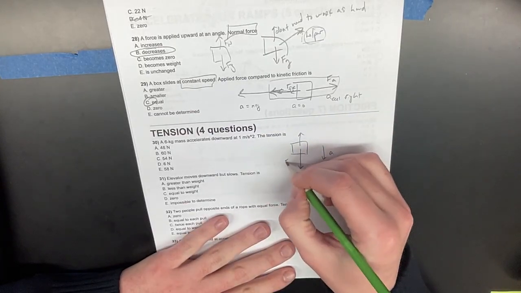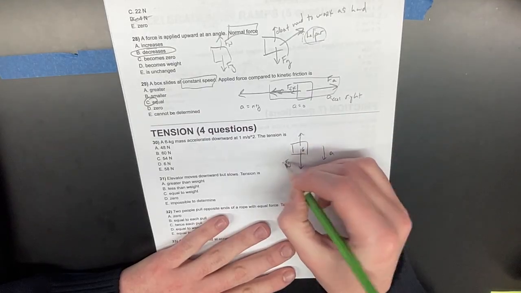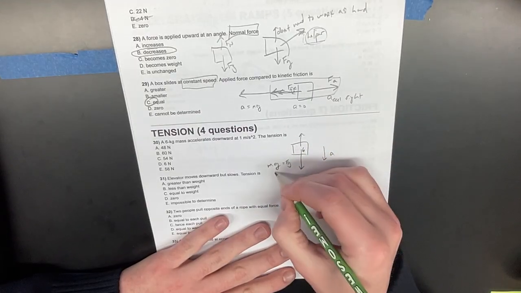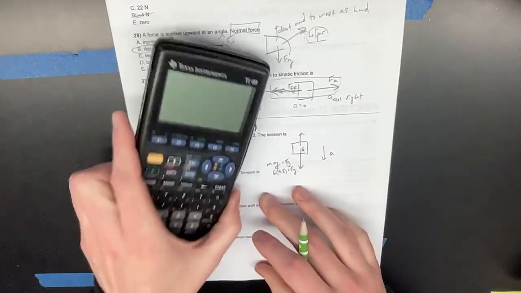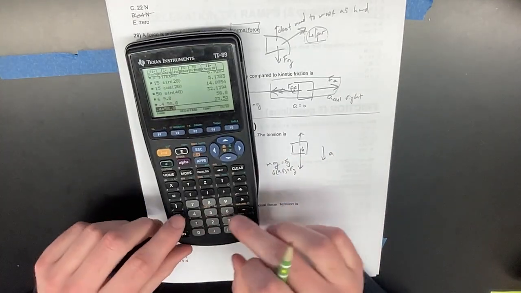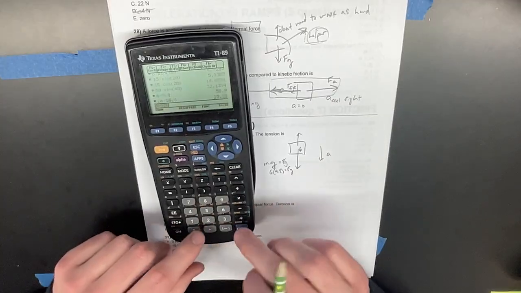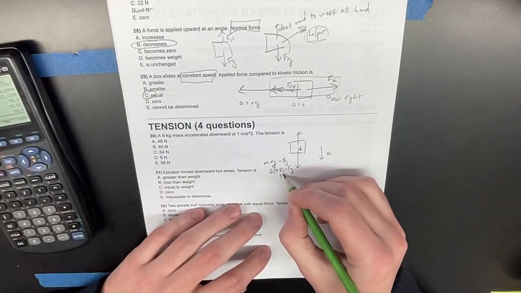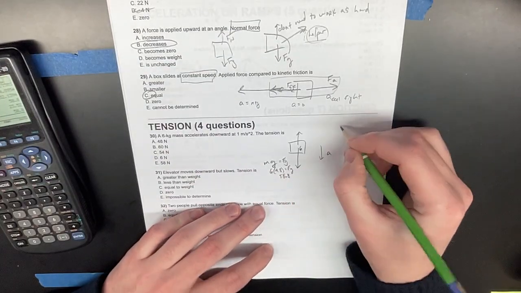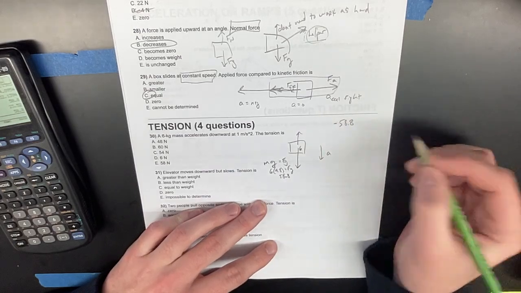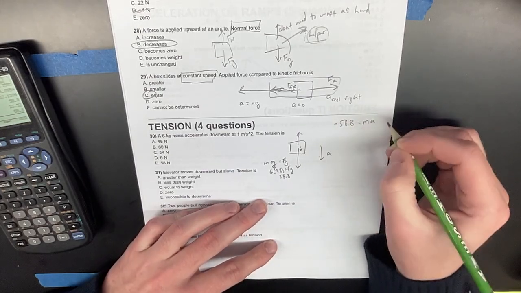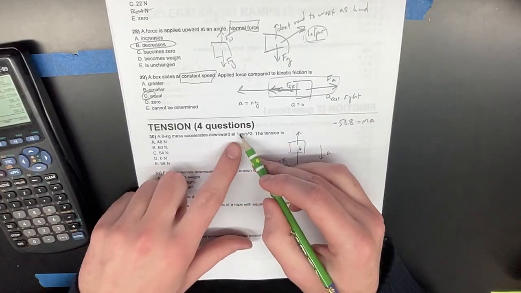So if it's a 6 kilogram mass, it's going to be m times g. So 6 times 9.8 as Fg. I think that's going to be 58.8. So I've got negative 58.8 equals ma, but I've also got this tension.